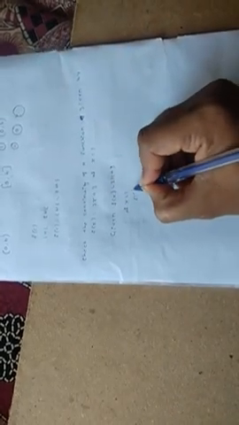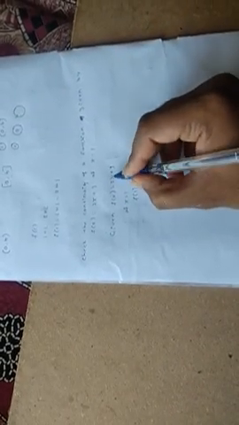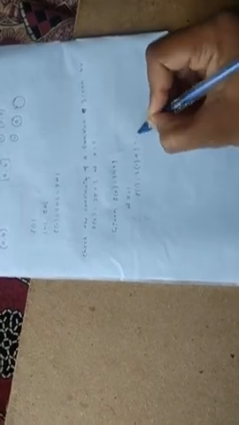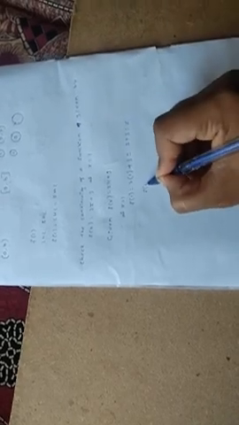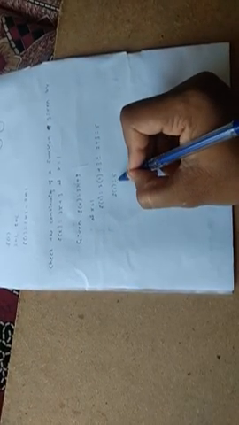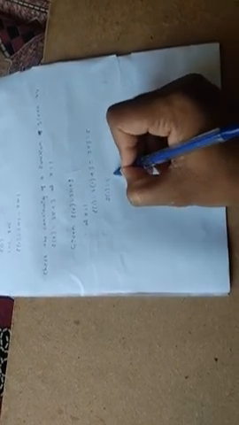Therefore f of 1 is equal to 2, instead of x we are going to substitute the 1. So 2 into 1 plus 3, 2 into 1 means 2 plus 3 is equal to 5. Then f of 1 is equal to 5. So first step is going to be easy. So first step is clear that f of 1 is equal to 5 and f of c exists.